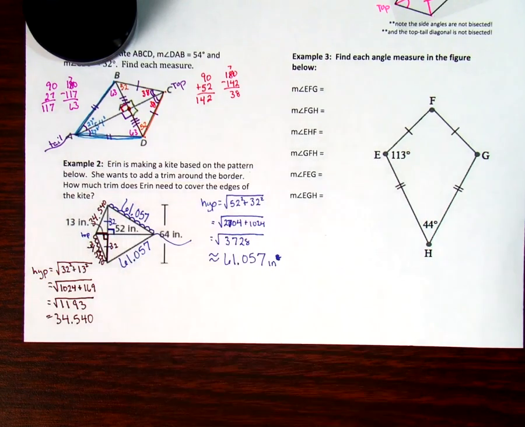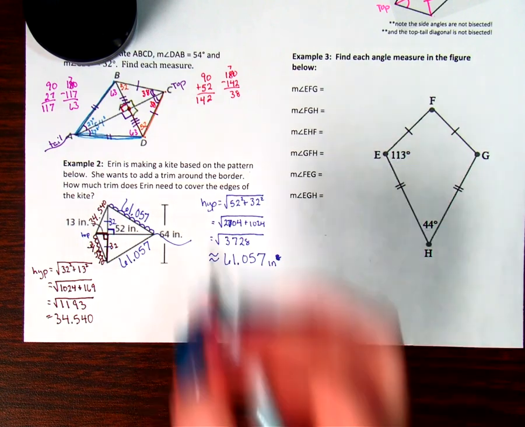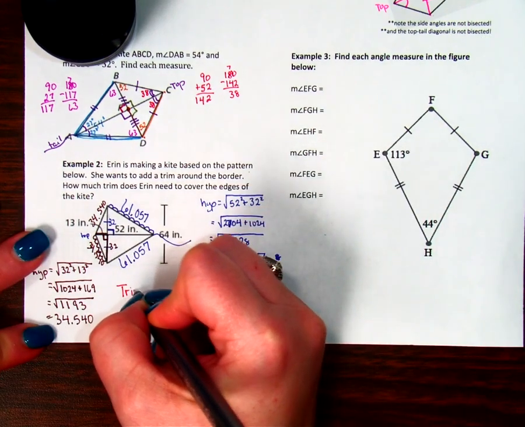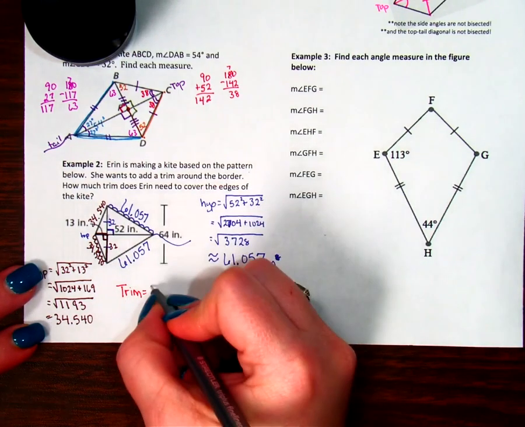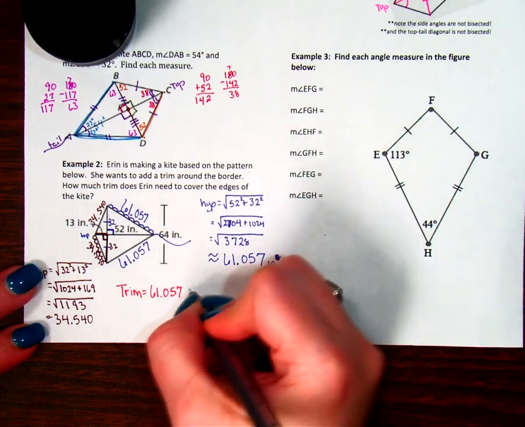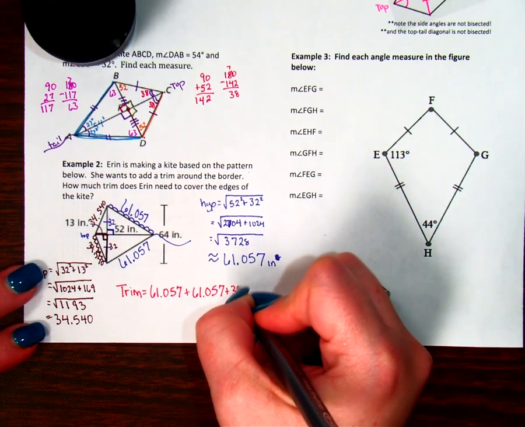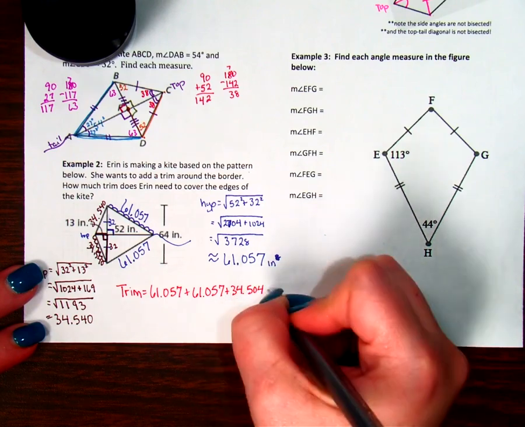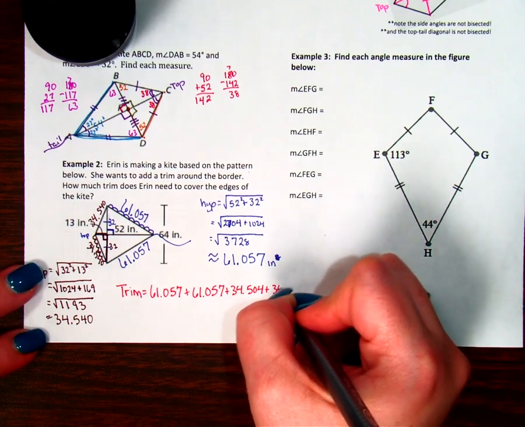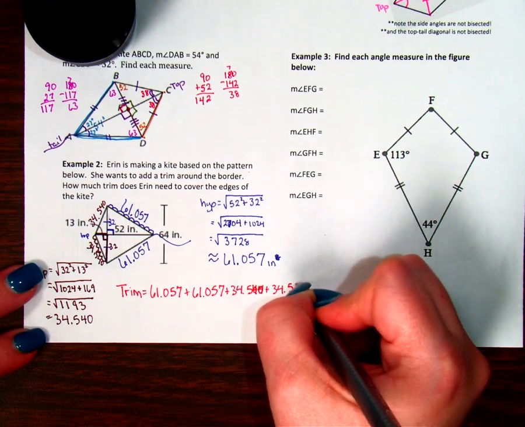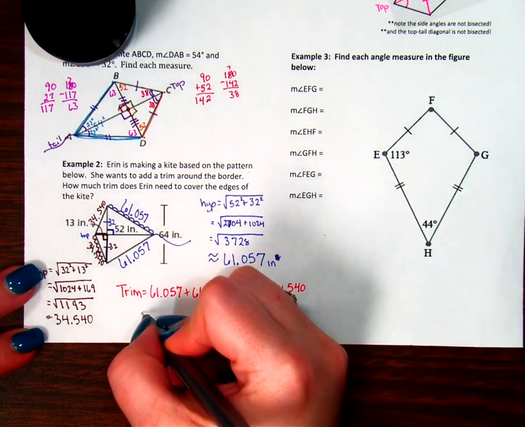Okay. All right. So then what I need to do, it says how much trim do we need to cover the edges of the kite? We need to add all four of them together, and we need to find the perimeter to find how much trim she needs. So it's going to be the 61.057 plus the 61.057 plus the 34.540 plus the 34.540. That's going to tell me how much trim I need.